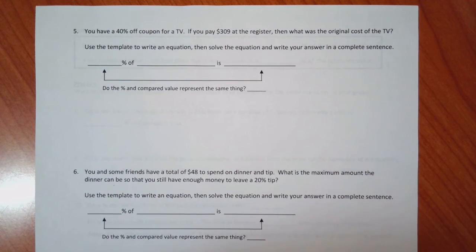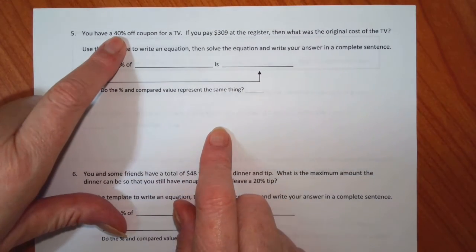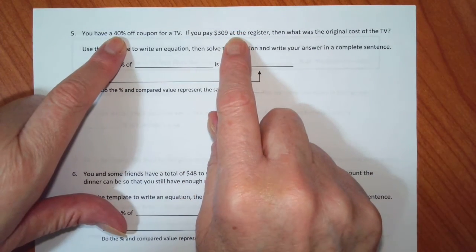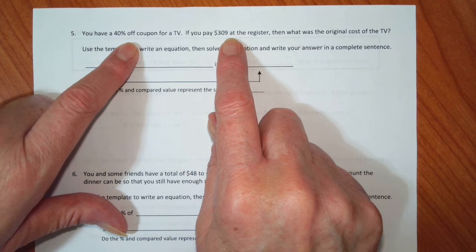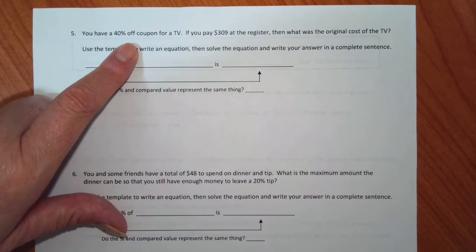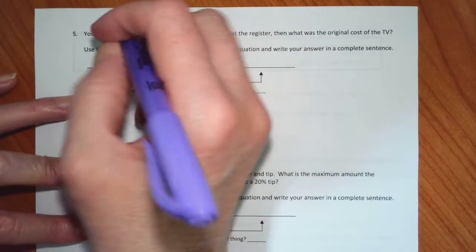You have a 40% off coupon for a TV. If you pay $309 at the register, what was the original cost? Okay, so we have a percent, and obviously what you pay is after the coupon, which means these are going to deal with your compared value.